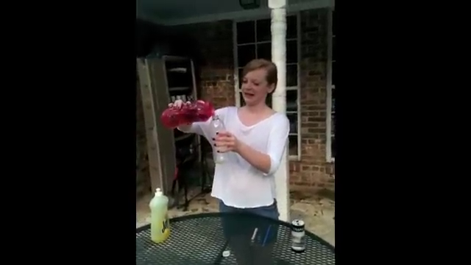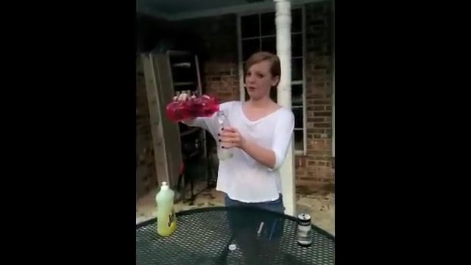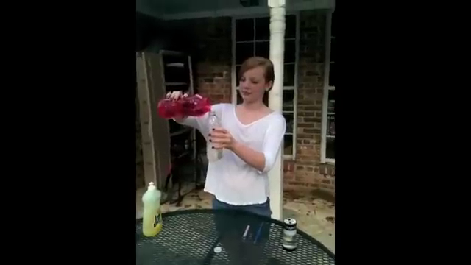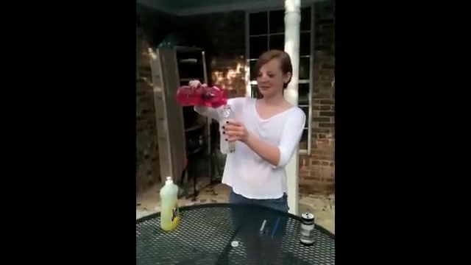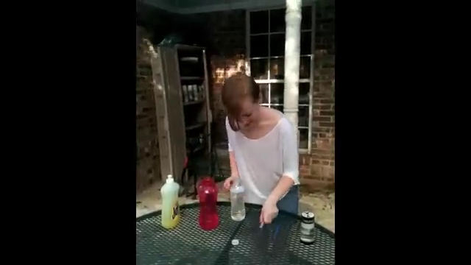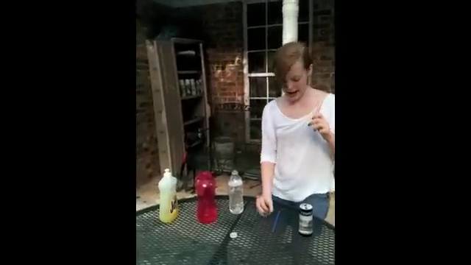Now take your water and pour it most of the way full, but not all the way. Now take your glitter and uncap it, and take your pencil and dip it in the extra water.